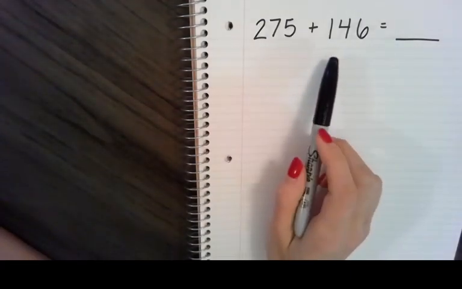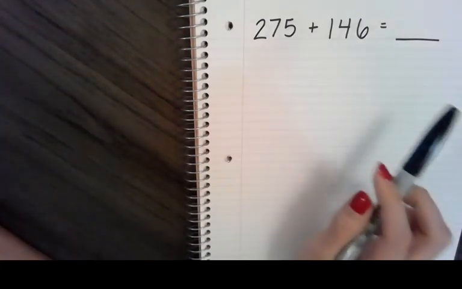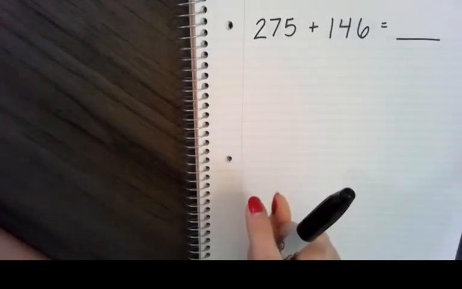Alright, in this video we're going to review some strategies for adding and subtracting three-digit numbers. So we're going to start with an addition equation. We have 275 plus 146. I'm going to show how you could solve this using expanded form, but I'm also going to use base 10 blocks while we practice that strategy.